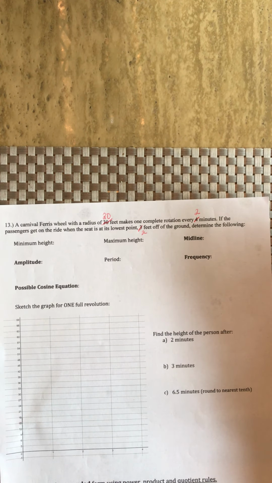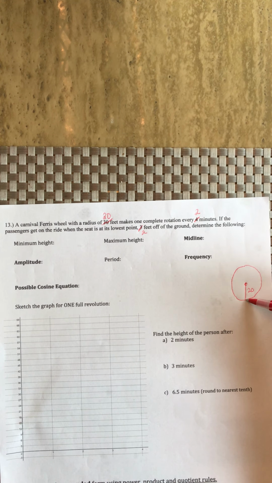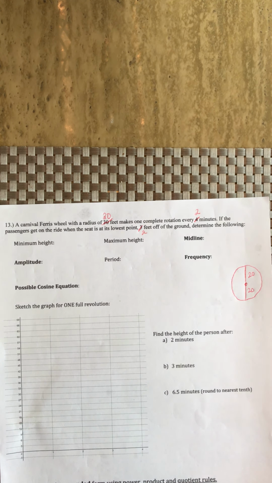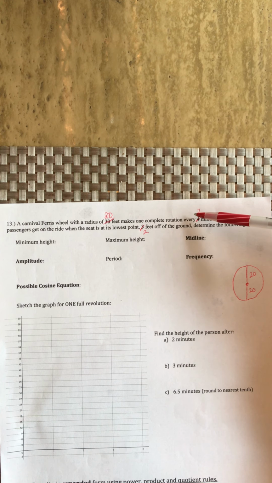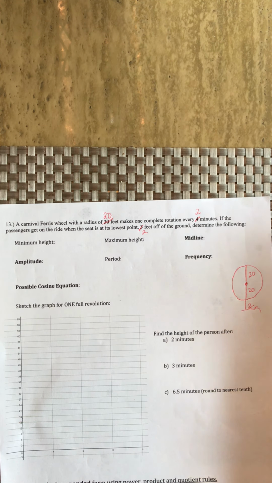Okay, so a carnival Ferris wheel with a radius of 20. So we have this right here, and we have a radius of 20. So that's halfway, a radius. A radius is from one point to the center. So going to the top, we would have another 20. Makes one complete rotation every 2 minutes. So that's every 2 minutes right there. If the passenger gets on the ride when the seat is at its lowest point, 2 feet off the ground. So the Ferris wheel is 2 feet off the ground here. So you're going to be stepping on a platform there.